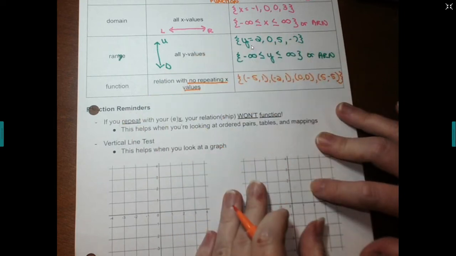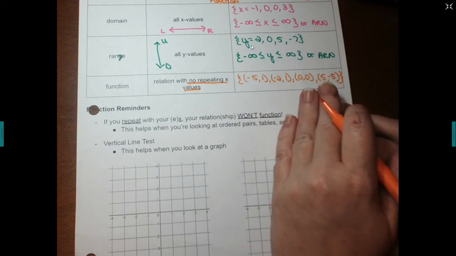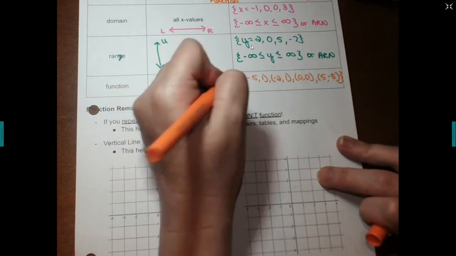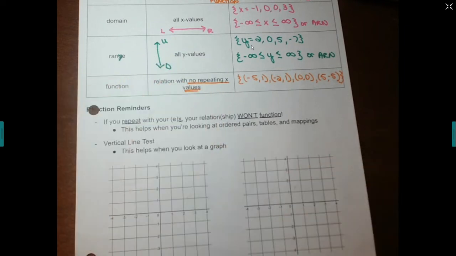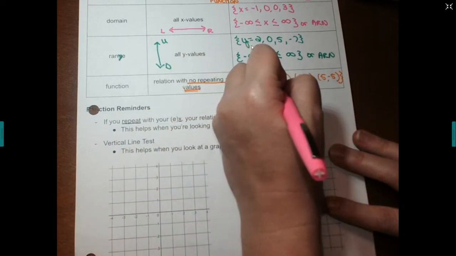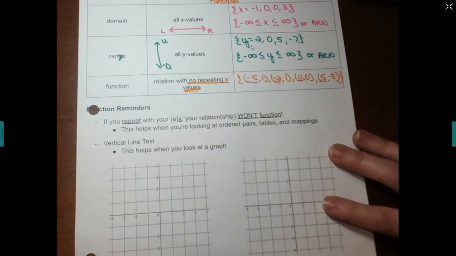Now I intentionally had some repeating numbers in here to kind of trick us up, but we're going to look at it. Remember, I told you this one is not a function. So it's really important that when we're looking to see if it's a function or not, we look at the x values. So I'm going to go in and underline just my x values in each of these points. So I have -5, -2, 0, and 5.